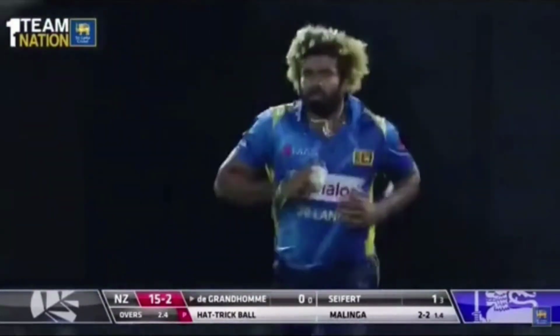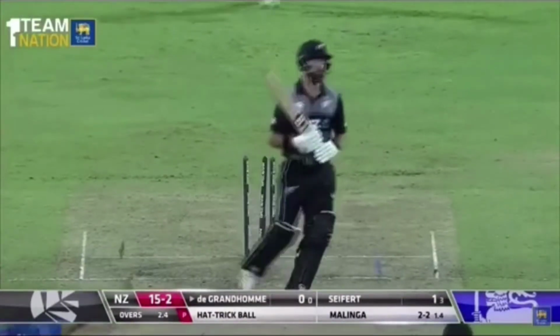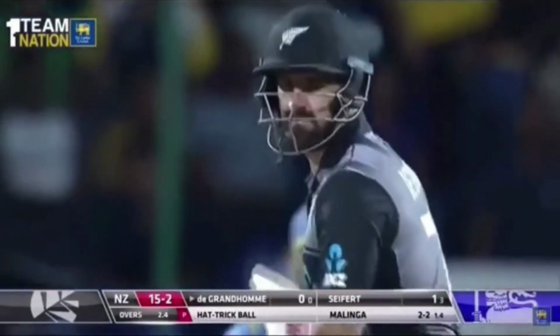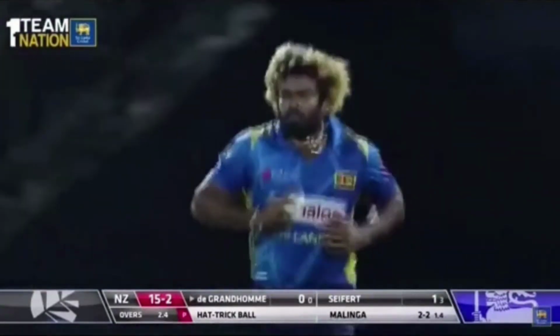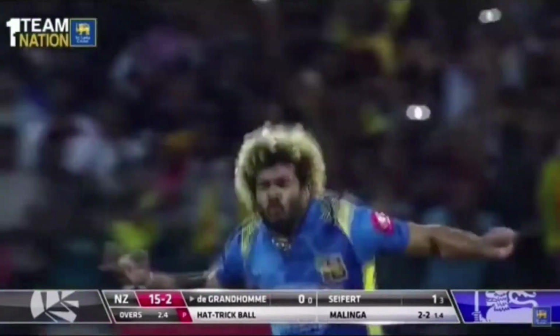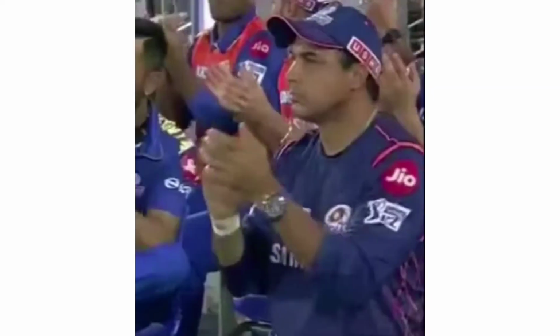So Mohammad Shami to Marnus Labuschagne, and Labuschagne is a goner. Dhawan hangs on to it. This is a full ball on the middle. I'm just describing the ball. Labuschagne lofts it, trying for a 6, lofts it to the long off, and Dhawan runs to his right and takes a very good sharp catch. New batsmen are Alex Carey and Pat Cummins.